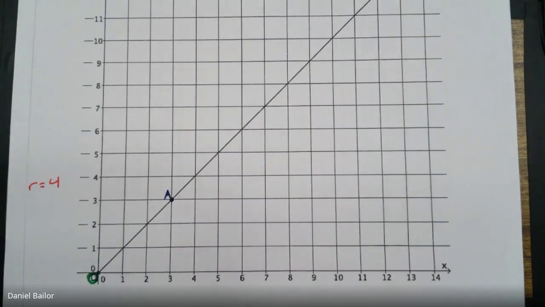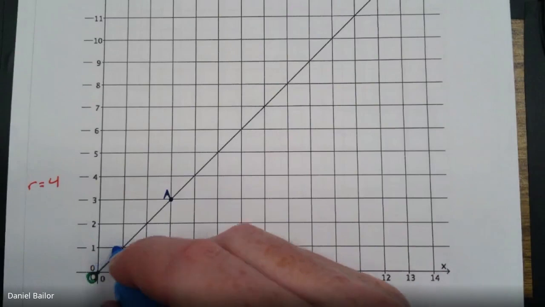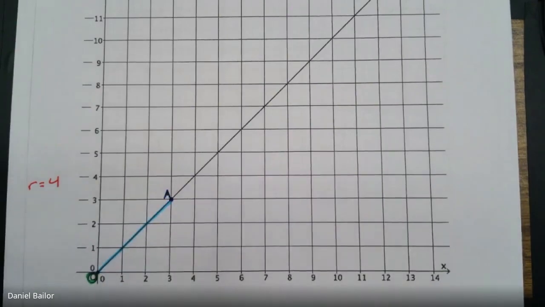Because remember Rule 5. The dilation changes all the lengths. So one way is to measure this blue line and multiply that by 4. You can do that if you want.